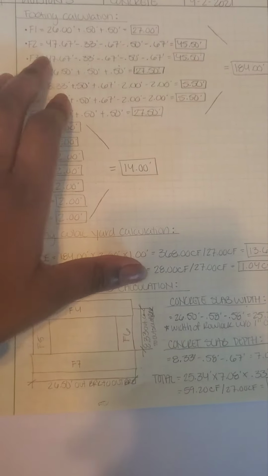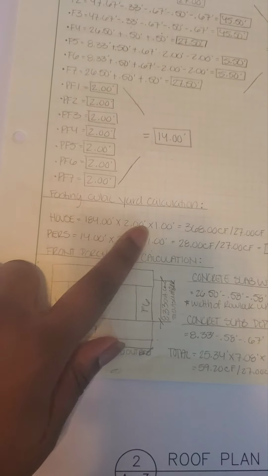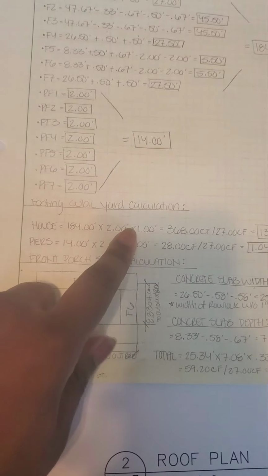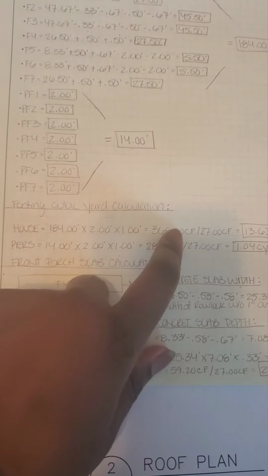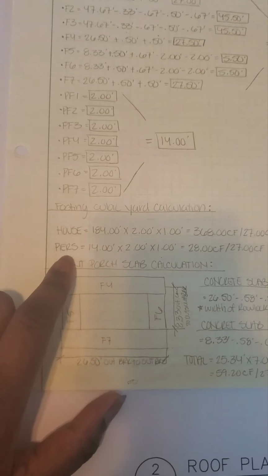So this is my footing calculation, everything that I had to add and subtract to get my final lengths. I then took my cubic yardage for my house. Again, it was just my total length times the width times the height, got my cubic footage, divided it by the 27, and I got my overall.